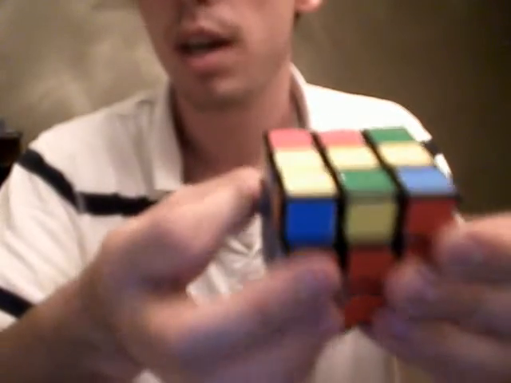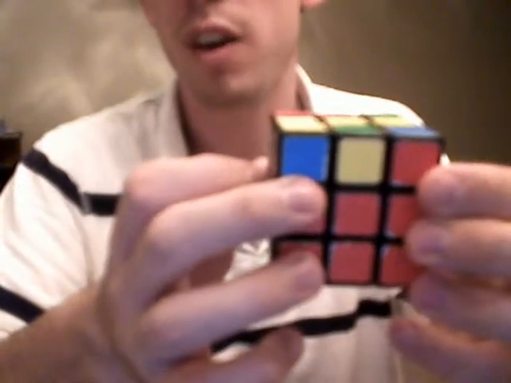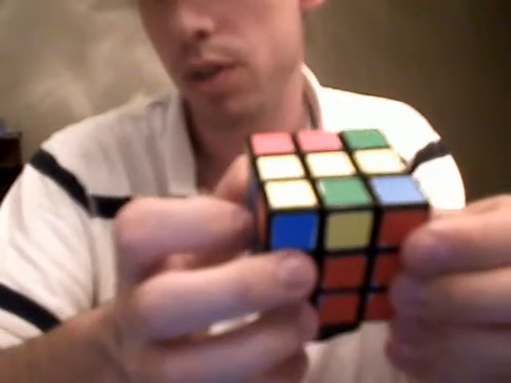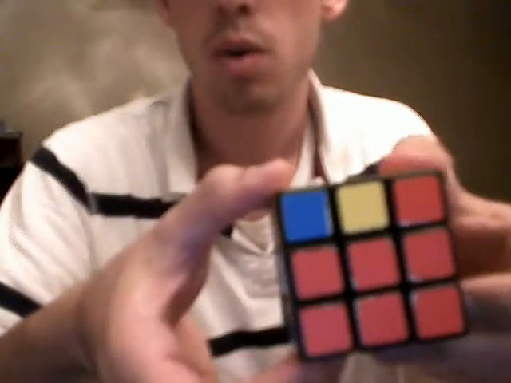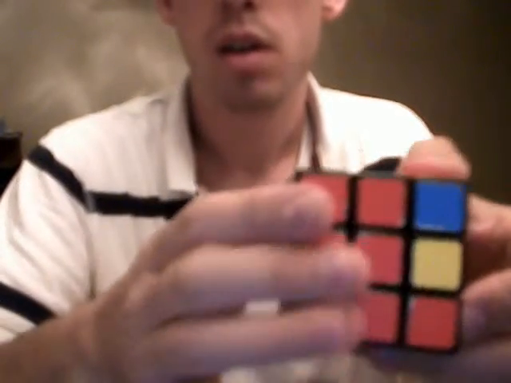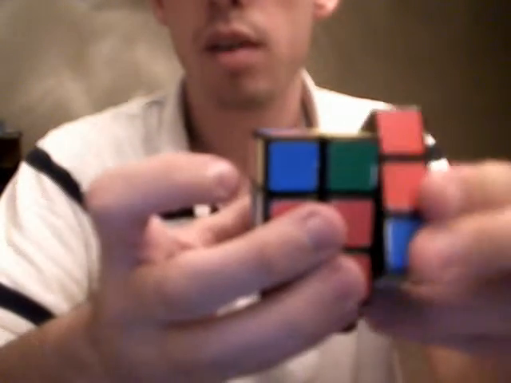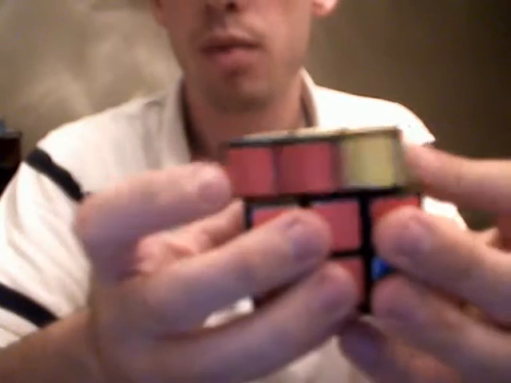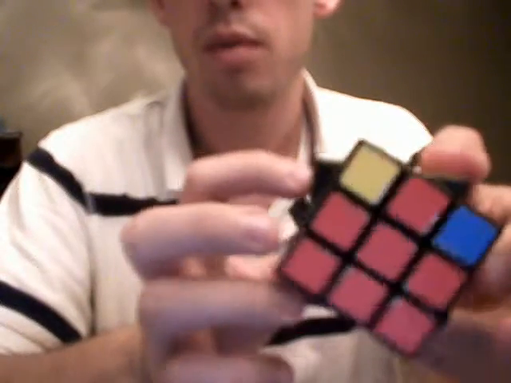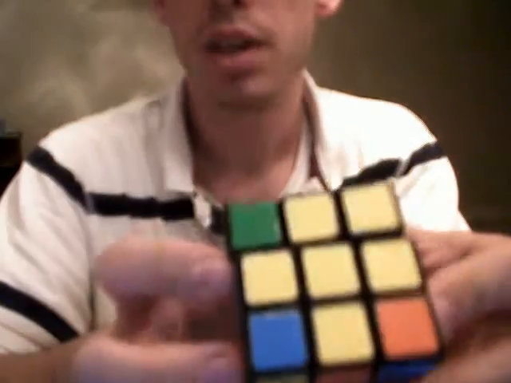So this is good. From here you're going to perform the following algorithm to go straight to the cross: front, right, up, inverse right, inverse up, inverse front. And that'll take you to the cross.